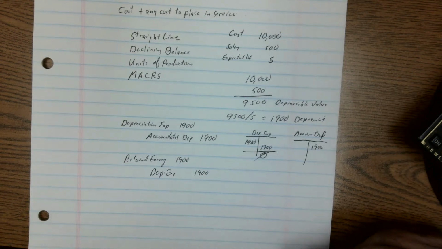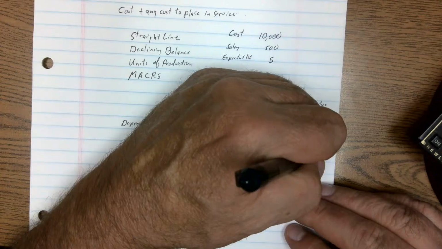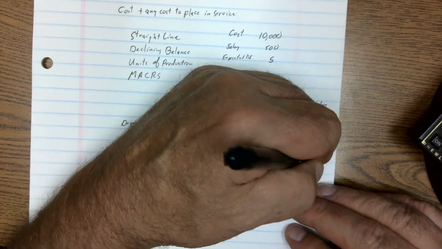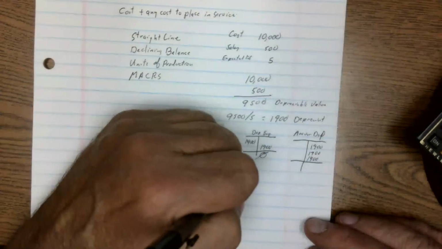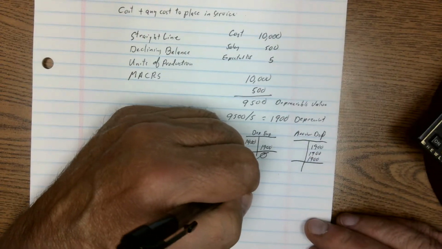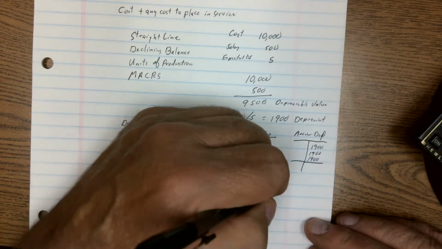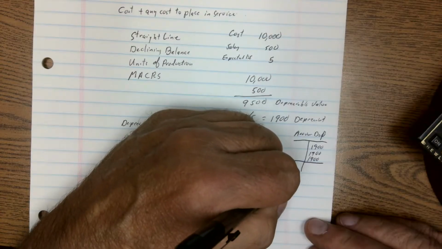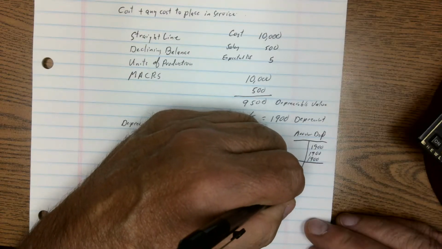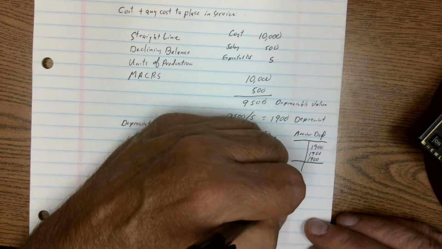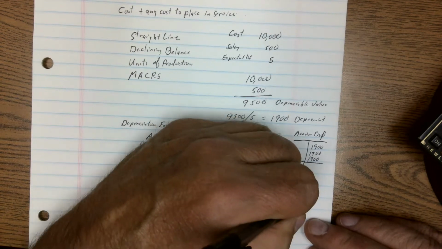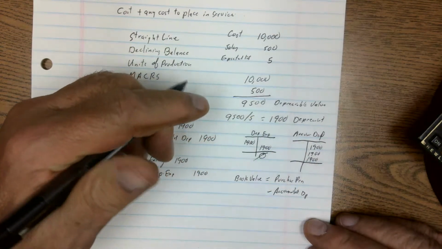Okay, so now let's say after 3 years, well, let me back up just a second. You've heard of book value. That equals the purchase price minus the accumulated depreciation.